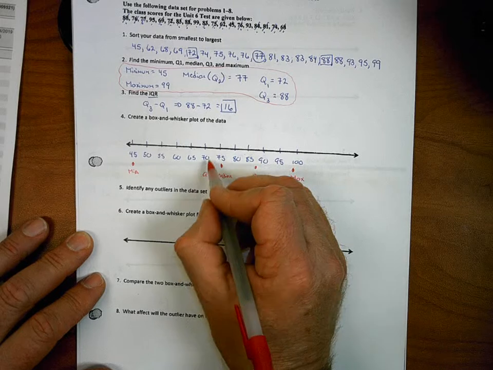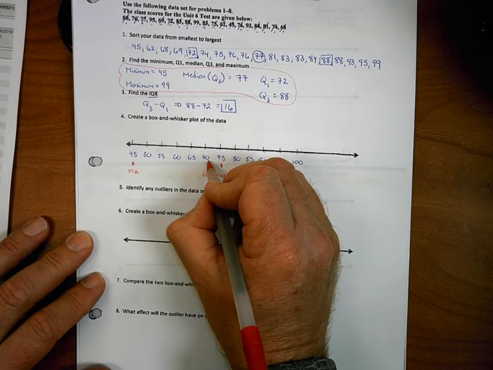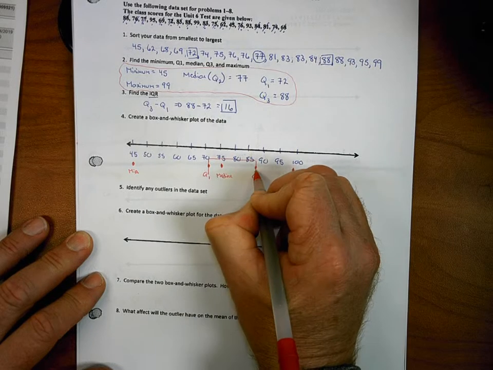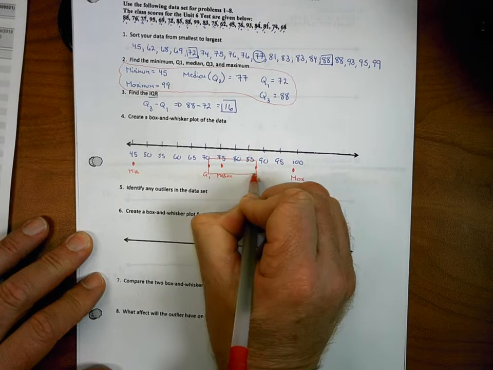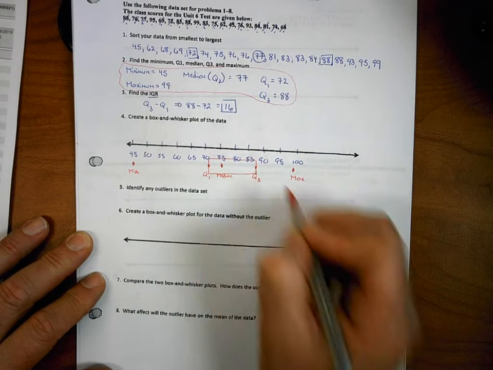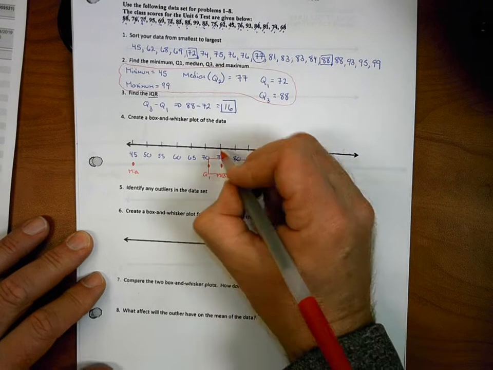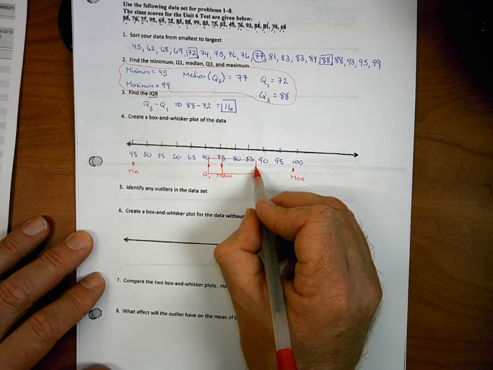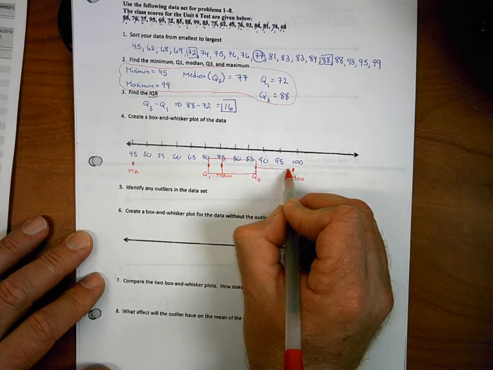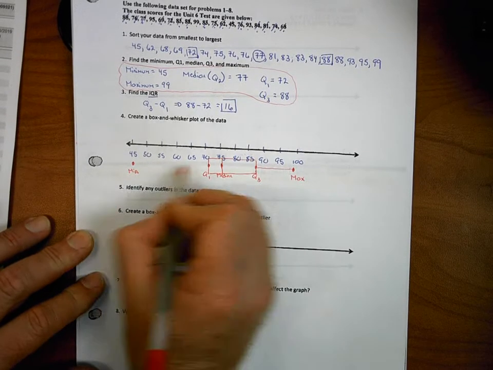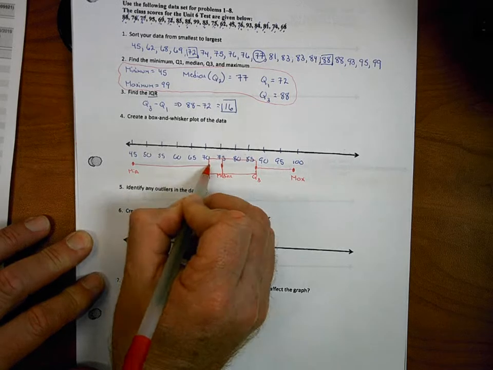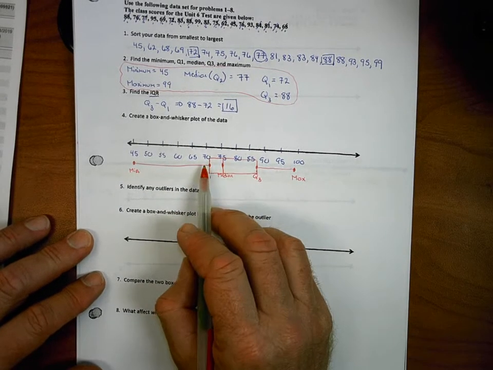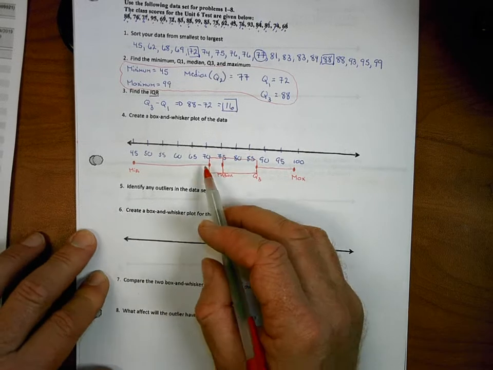Okay, and then to create the box and the whisker plot, I make a box or a rectangle around Q1 going to Q3. So the box is always connecting Q1 to Q3. There's a box around it. Through the median, you draw a vertical line. All right? And then you connect the box to the maximum with a horizontal line, and then you connect the box to the minimum with a horizontal line. Okay, you guys? So that right there would be my box and whisker plot.